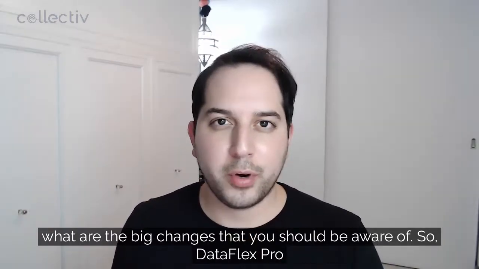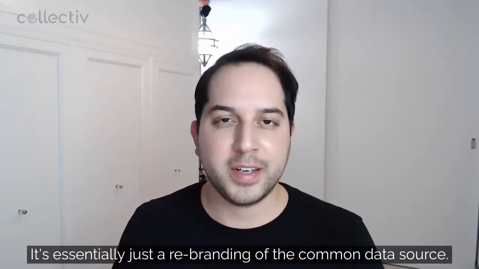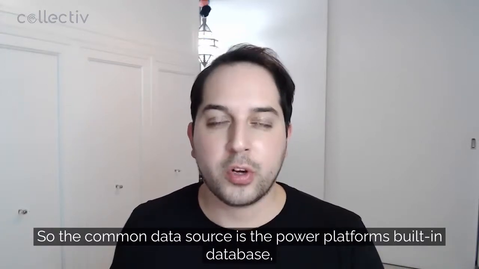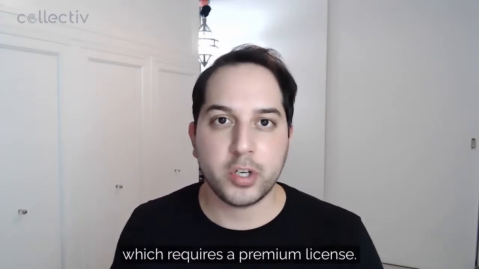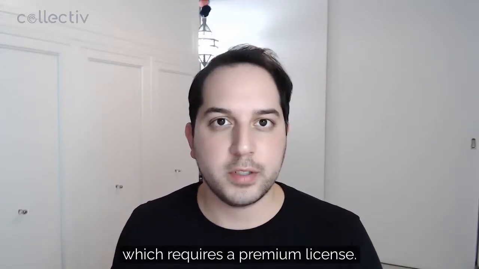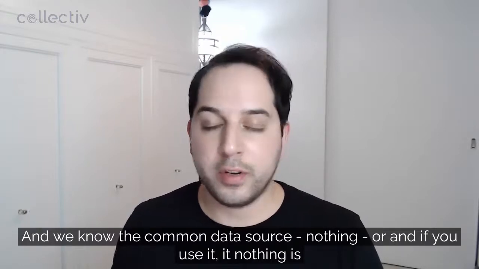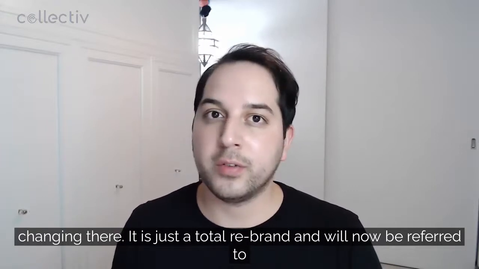So DataFlex Pro is super simple to understand. It's essentially just a rebranding of the common data source. So the common data source is the Power Platform's built-in database, which requires a premium license. And so if you know the common data source, and if you use it, nothing is changing there. It is just a total rebrand and it'll now be referred to as DataFlex Pro.